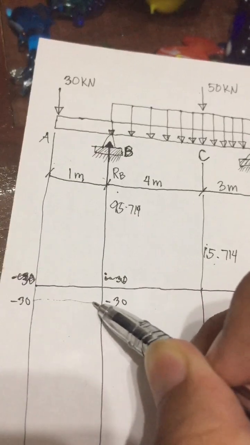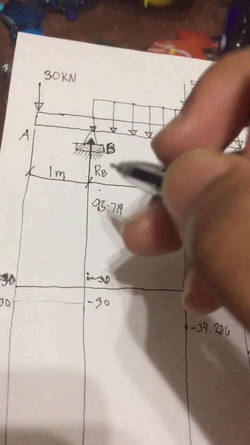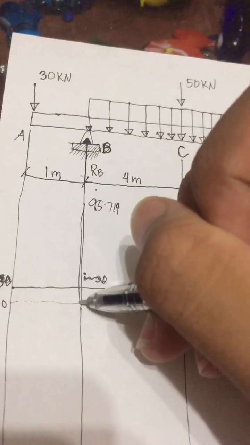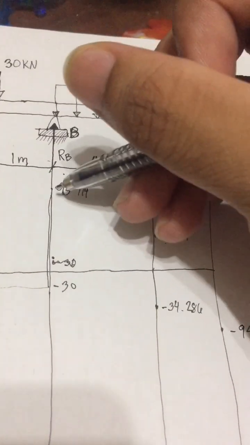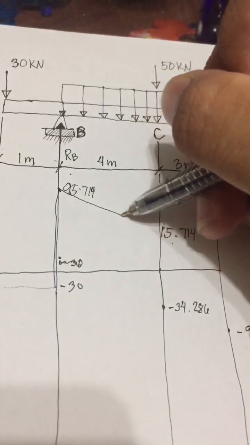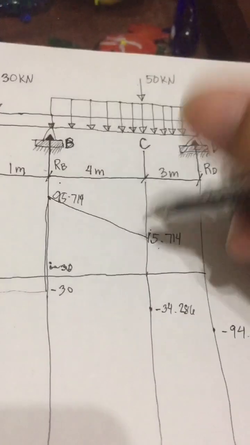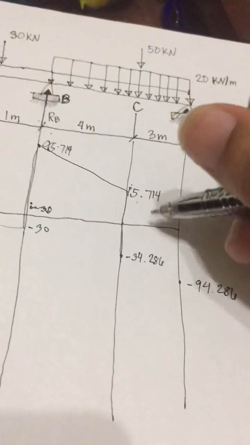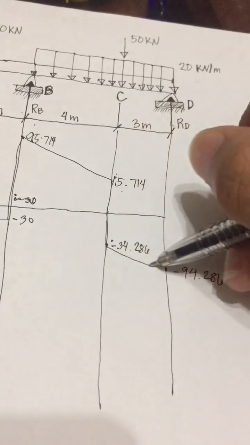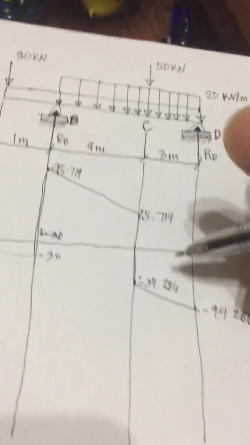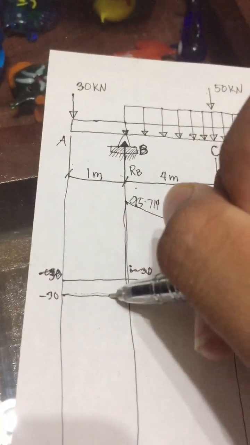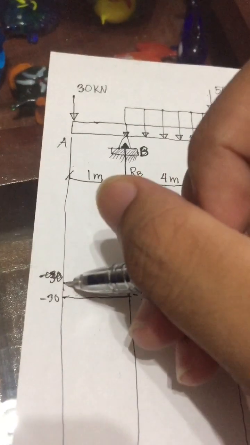We're going to trace it like this. Then we're going to shade it.